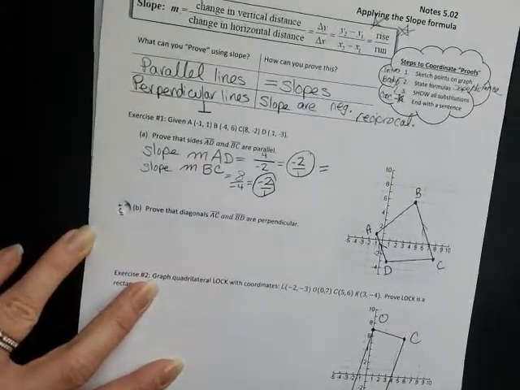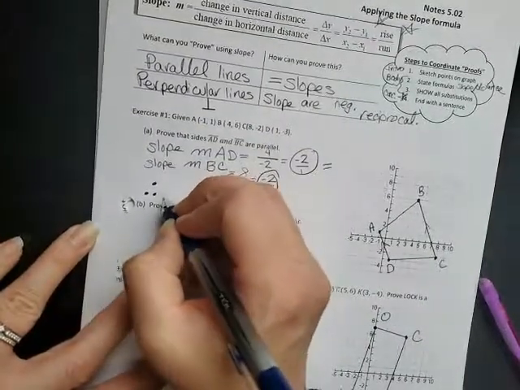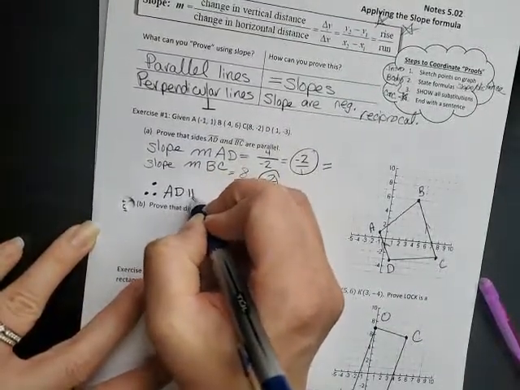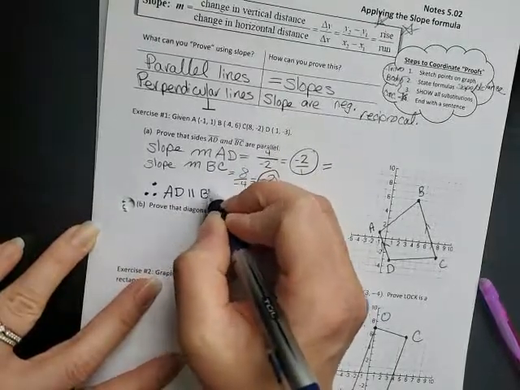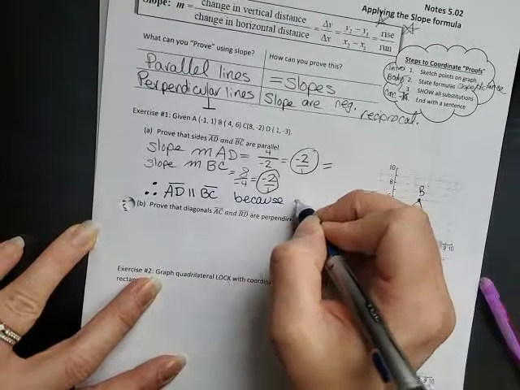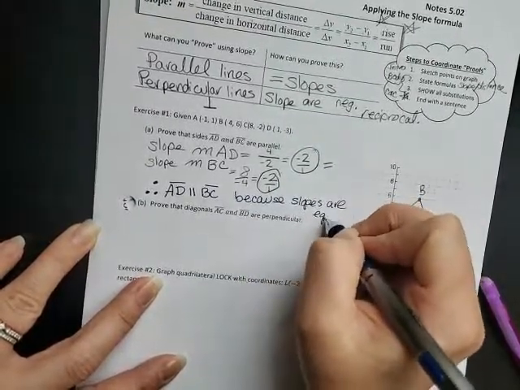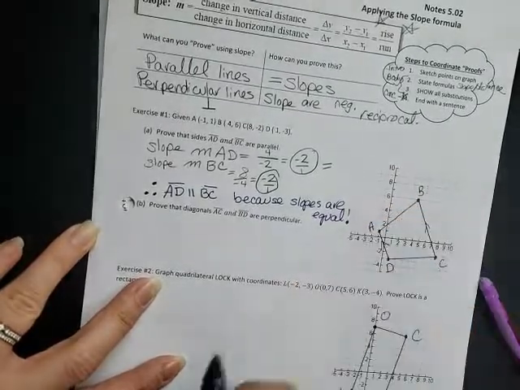So our conclusion here is going to say this: Therefore, AD is parallel to BC because their slopes are equal. Okay, so that's our proof.